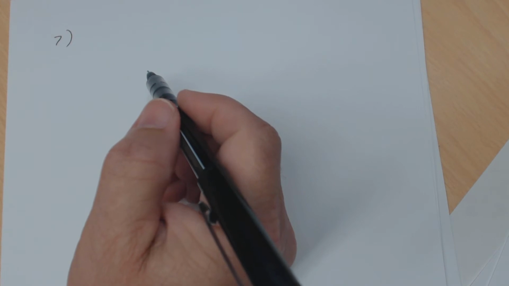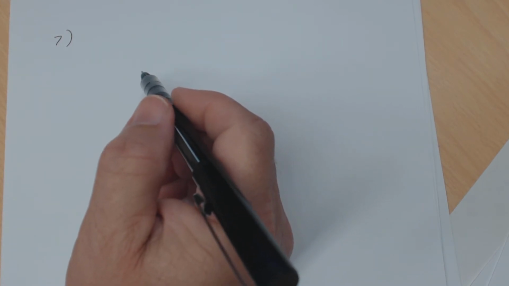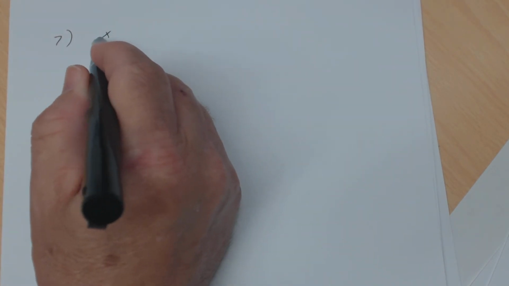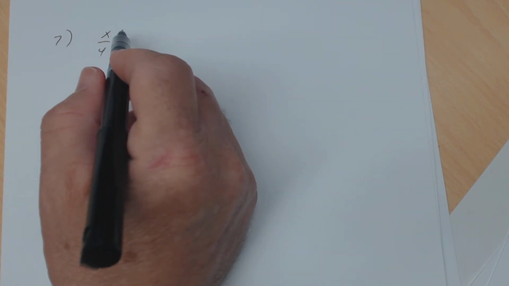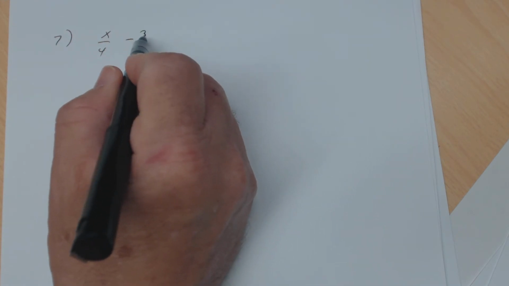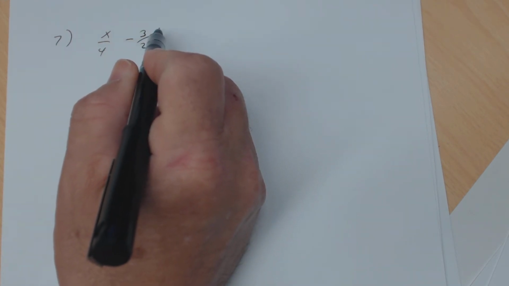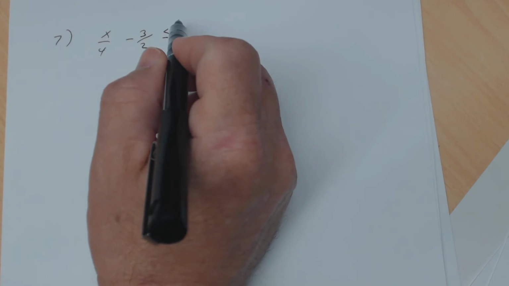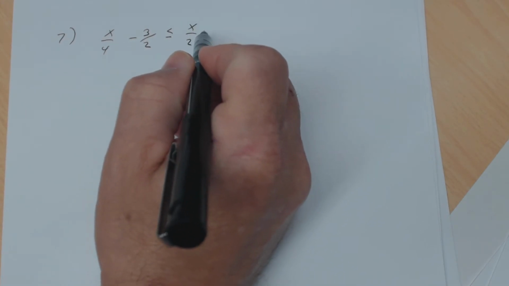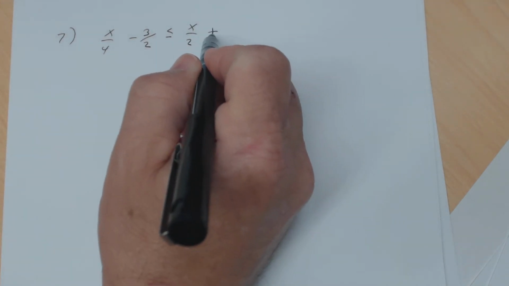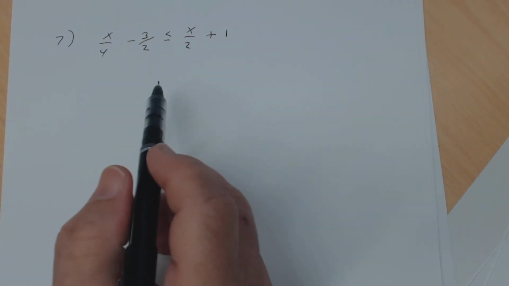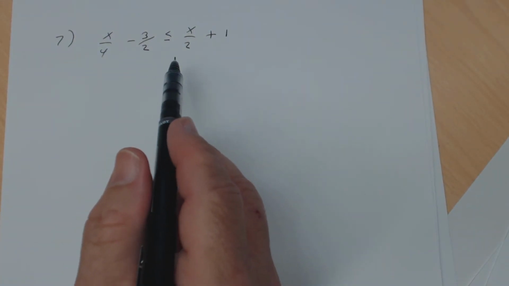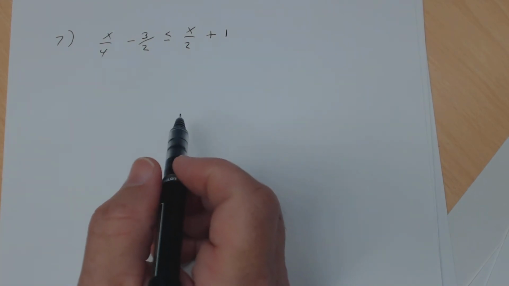All right, number 7. Suppose you had x divided by 4. So this time we're going to have some fractions. Let's see if you remember how to deal with fractions. x divided by 4 minus 3 halves is less than or equal to x divided by 2 plus 1. So x divided by 4 minus 3 halves is less than or equal to x divided by 2 plus 1.